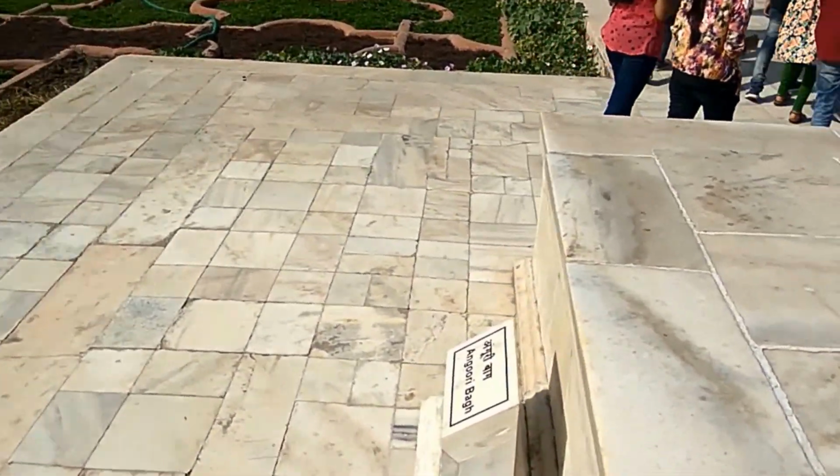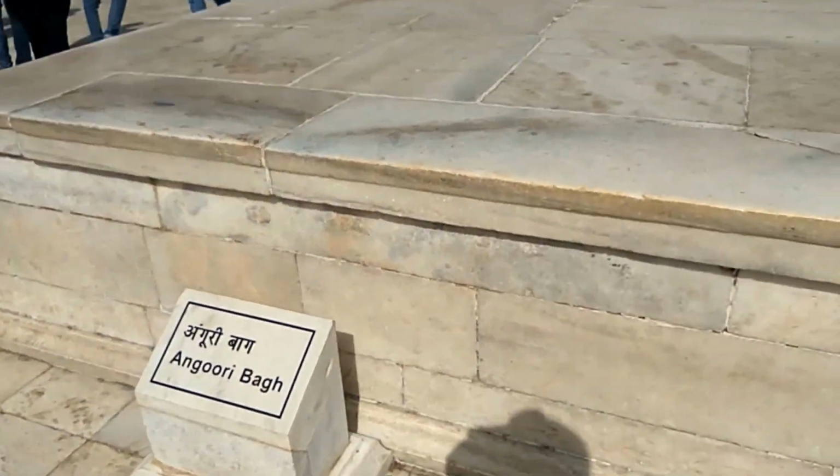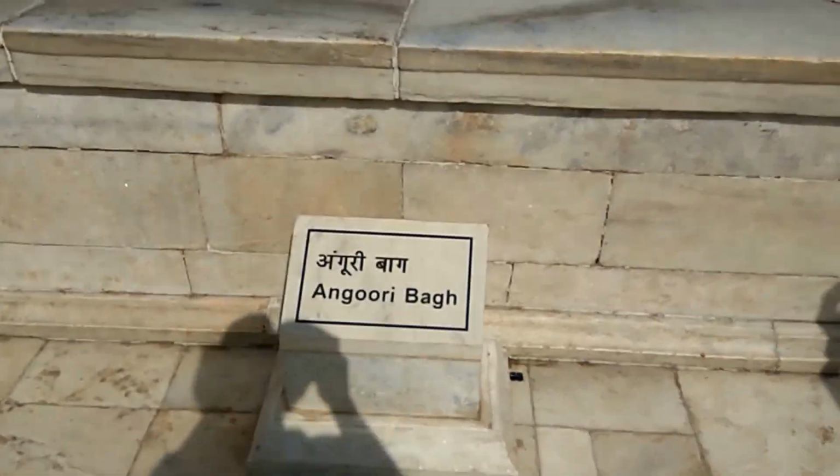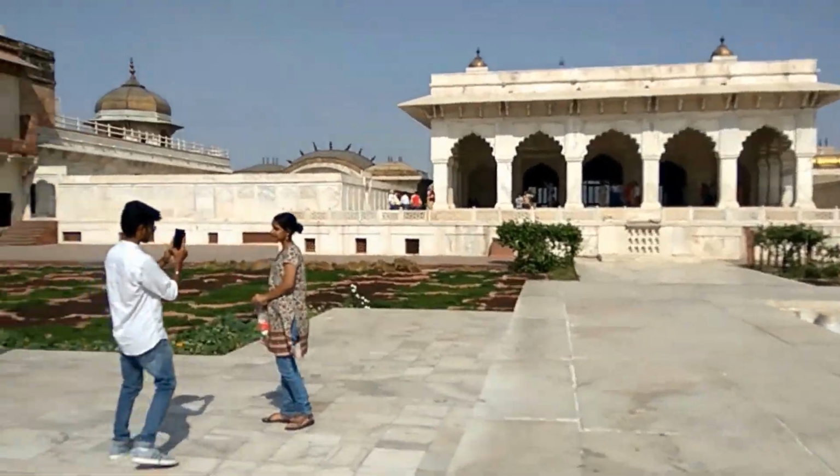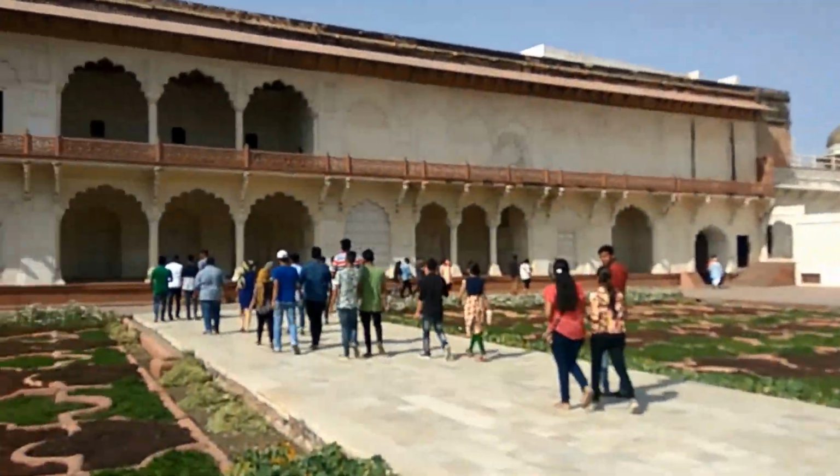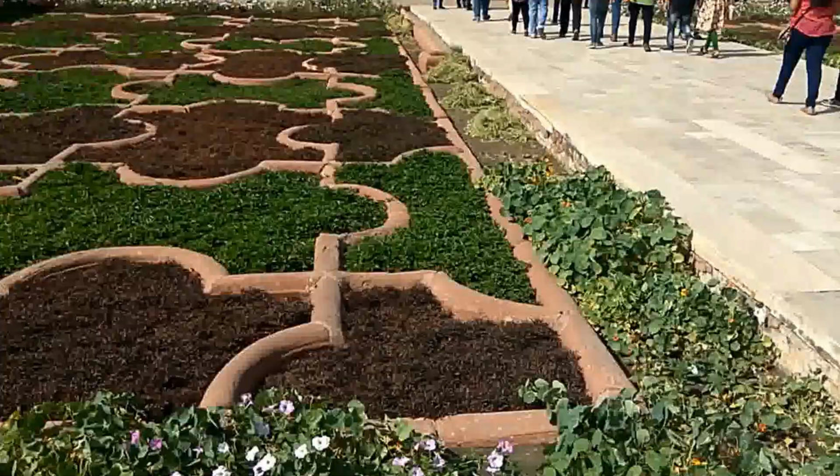Here we can see some marble structures. This is the Angori Bagh. It's like a marble tank in the center of a raised platform.